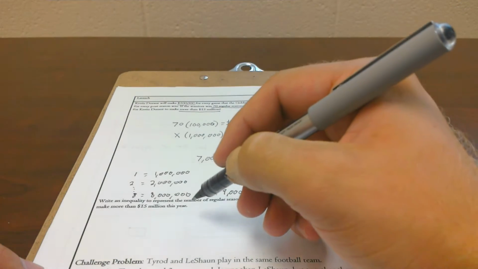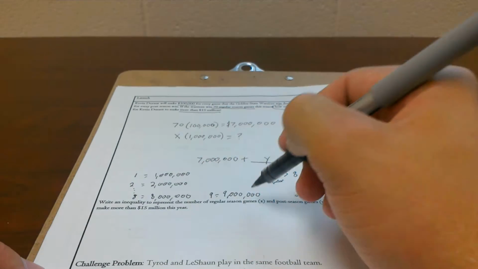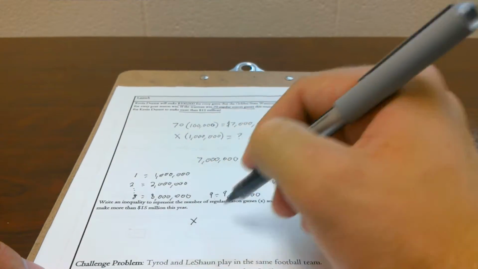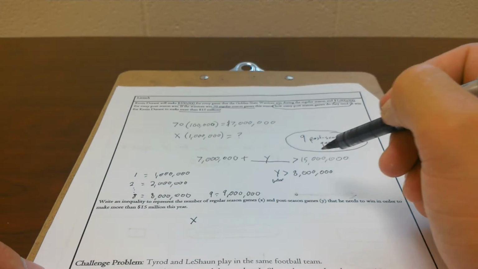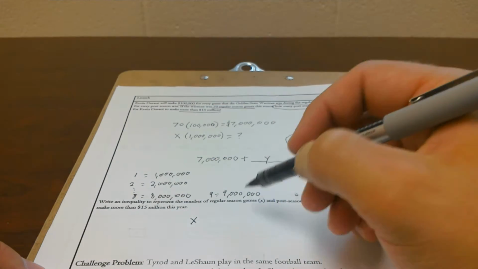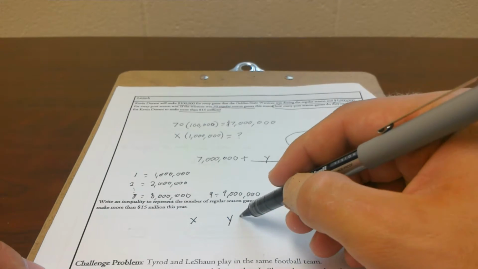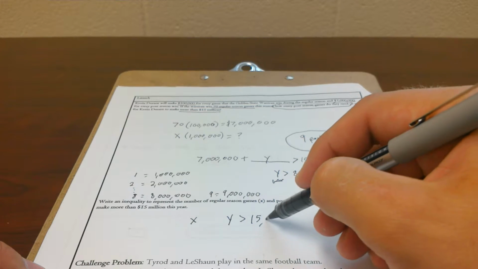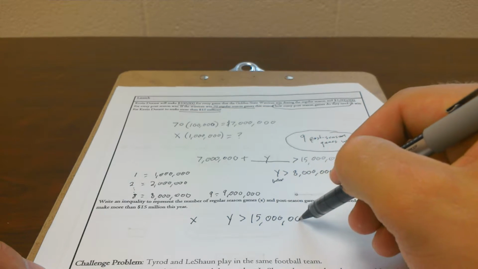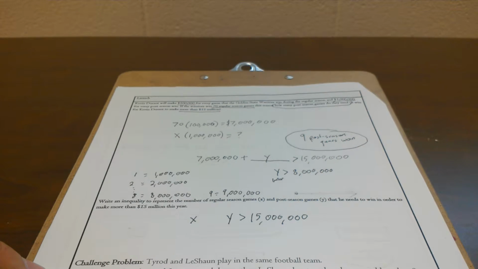So we know that the number of games during the regular season is X. The number of games won during the postseason is Y. And he wants to make more than 15 million. Now, what am I missing?